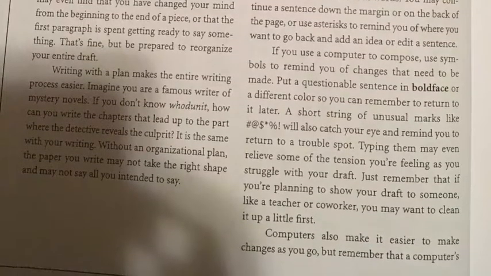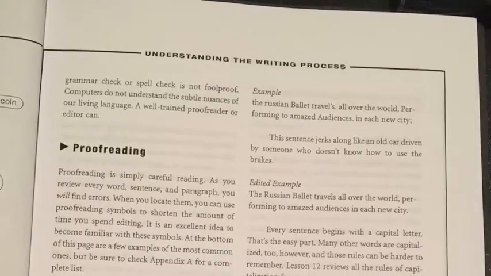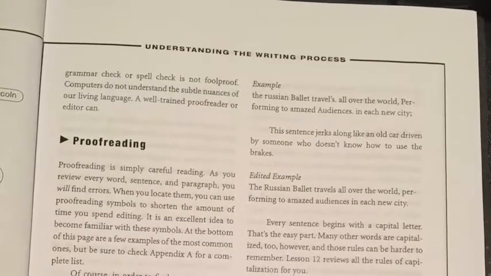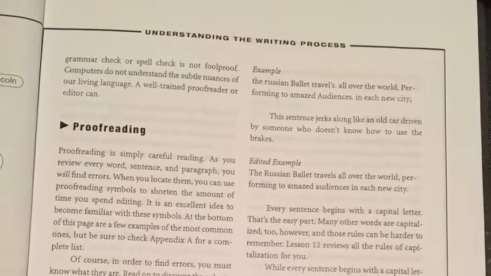Computers also make it easier to make changes as you go, but remember that a computer's grammar check or spell check is not foolproof. Computers do not understand the subtle nuances of our living language. A well-trained proofreader or editor can.